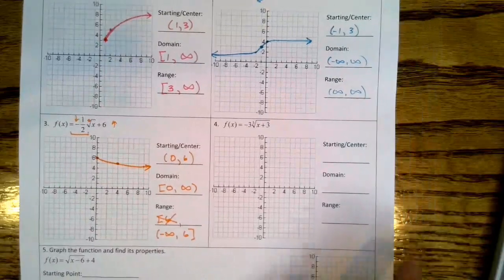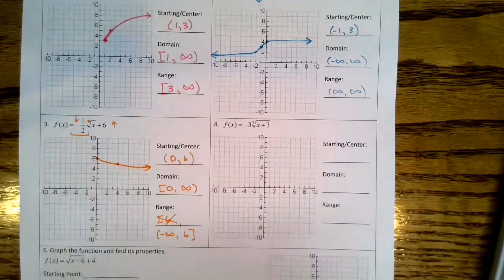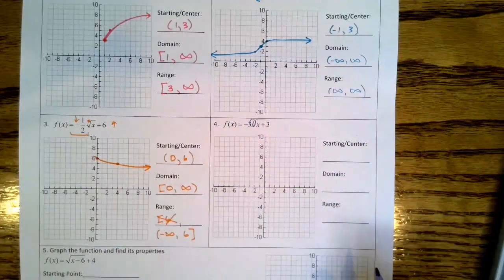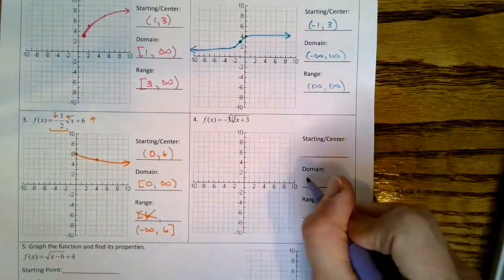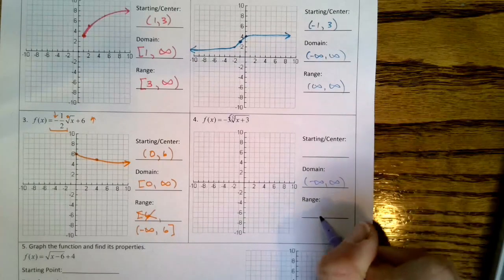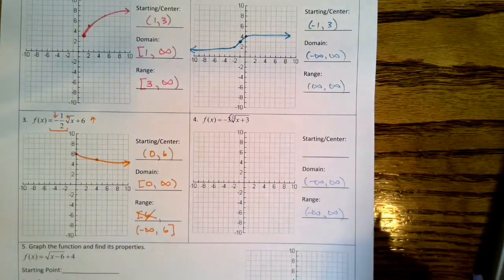All right, again, I have a cube root, so we're going to be real smart about recognizing that my domain for my cube root graphs is negative infinity to positive infinity, and negative infinity to positive infinity for my outcome.